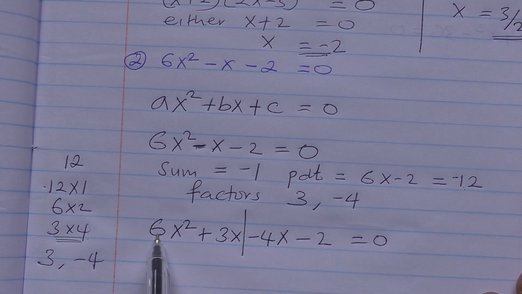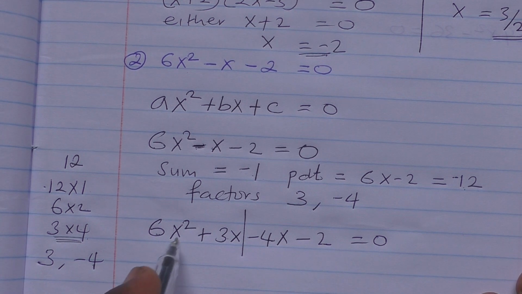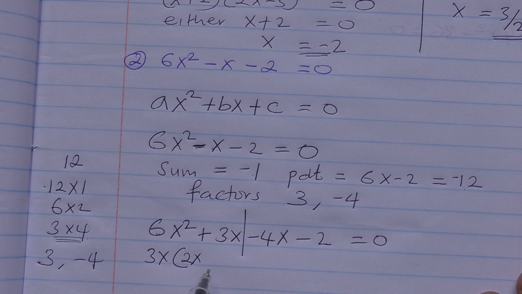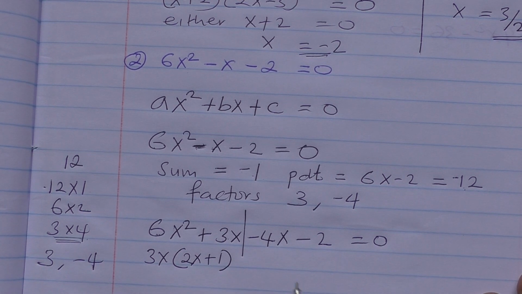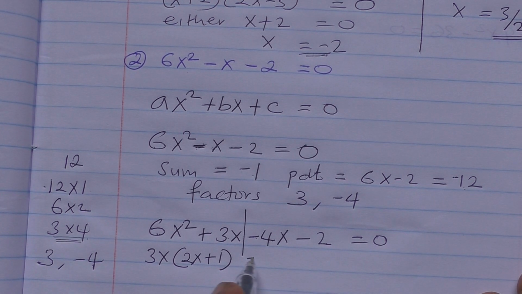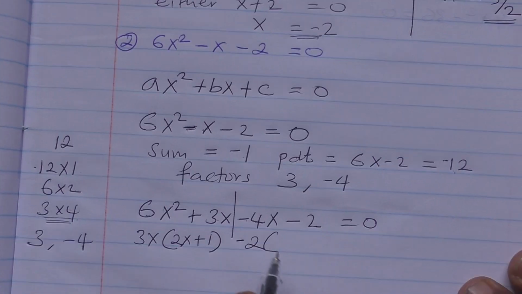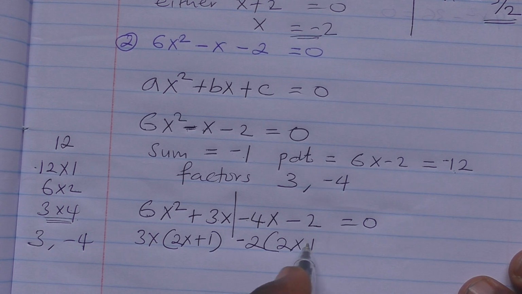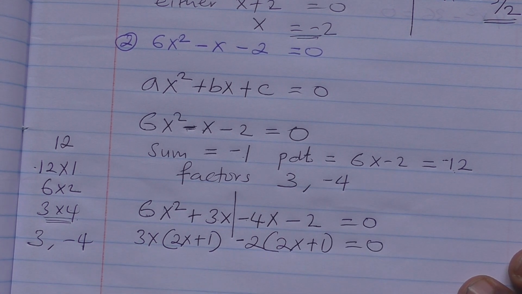We get the common factors. The common factor here is 3x, which leaves us with 2x plus 1. This one is negative. The common factor is 2, which leaves us with 2x plus 1 equaling to 0.